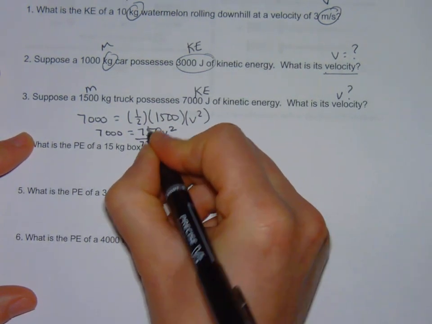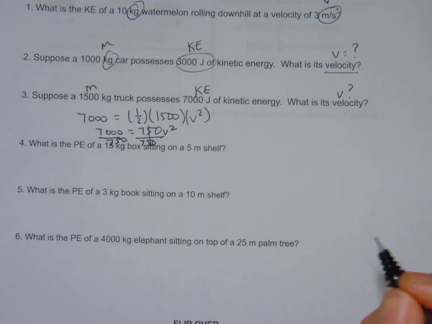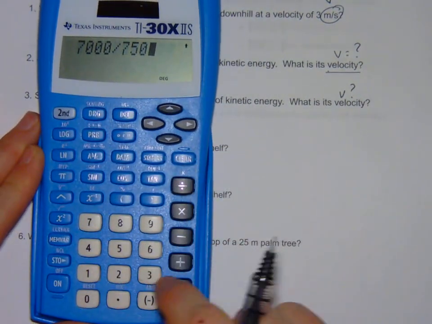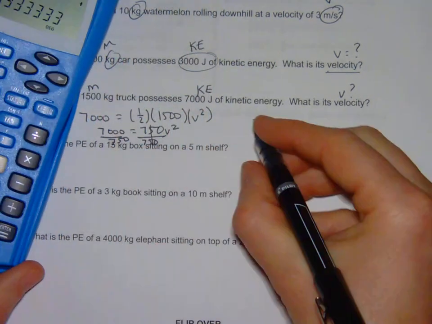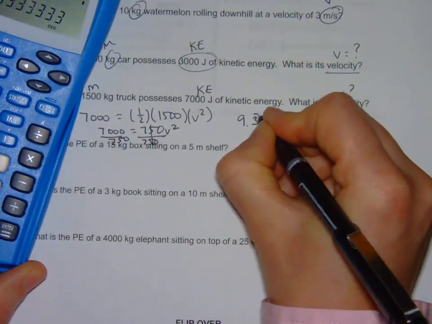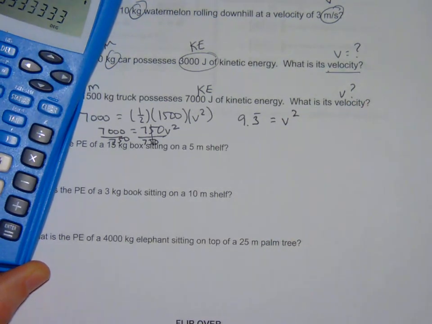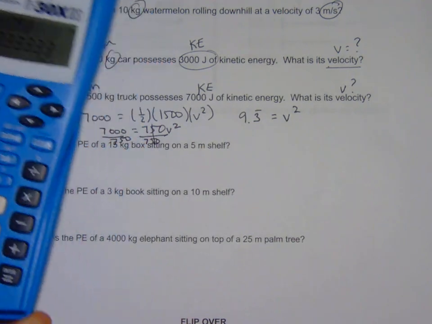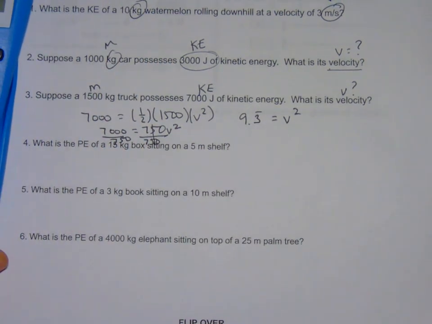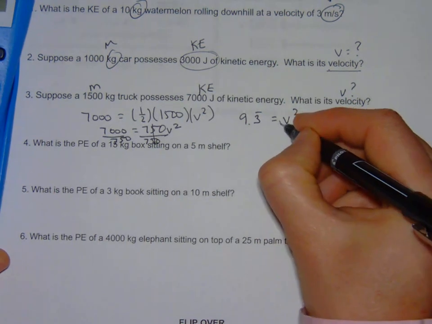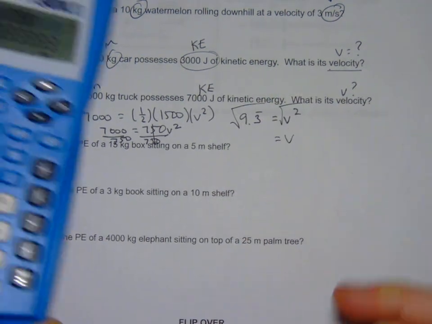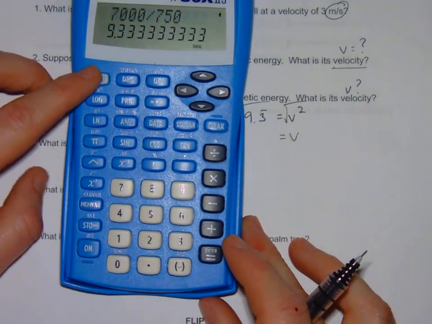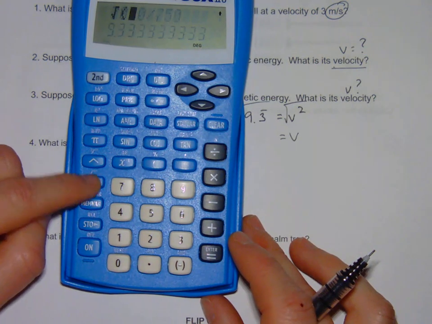We divide by 750, divide by 750, and so 7,000 divided by 750 gives us 9.333. So I'm going to carry this over here. So we have 9.3 repeating equals V squared. And so now we need to take the square root of that. So square root of V squared is V. Now, there's an easy way of doing this. Instead of clearing that out, second, square root again.